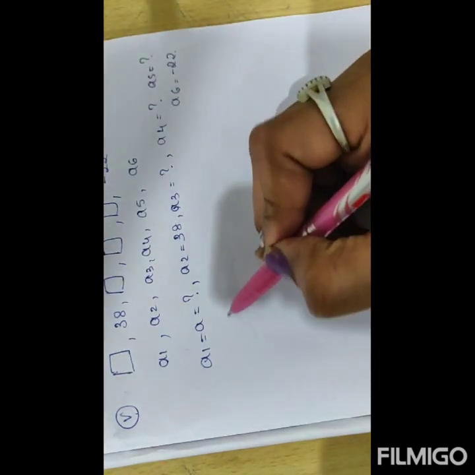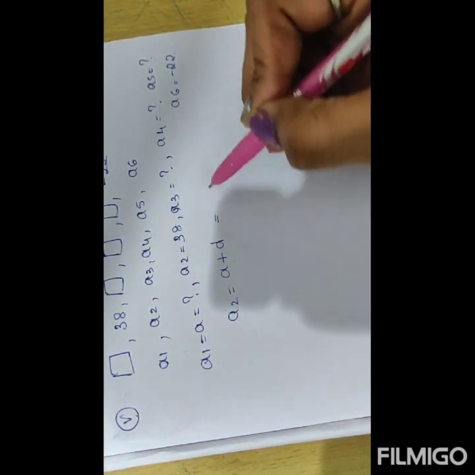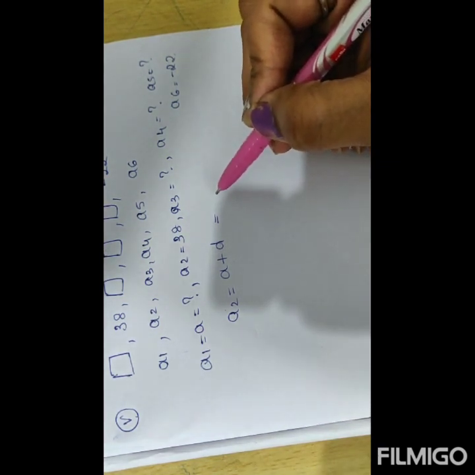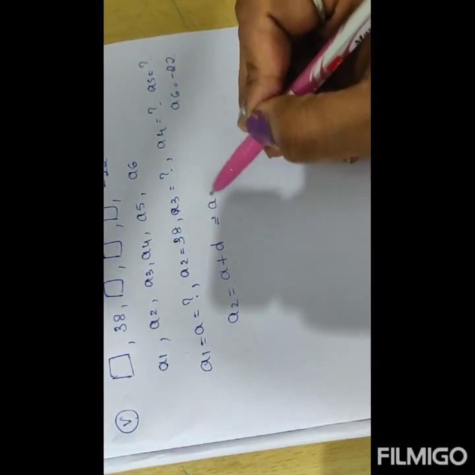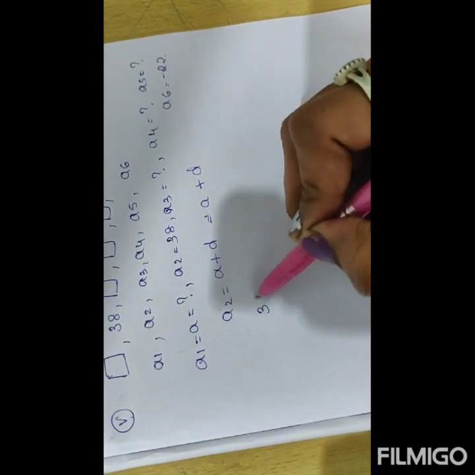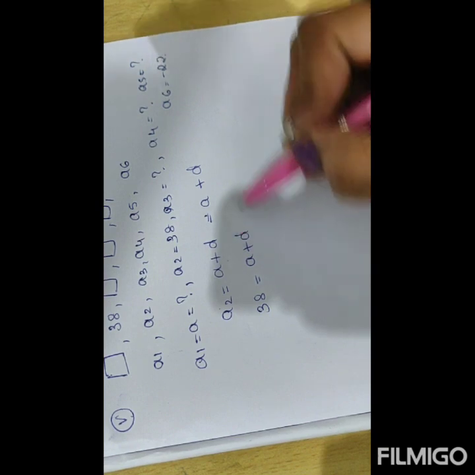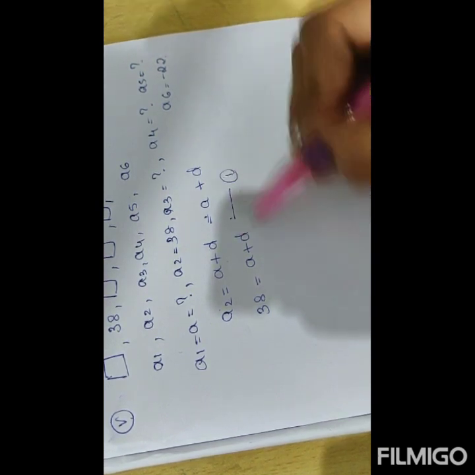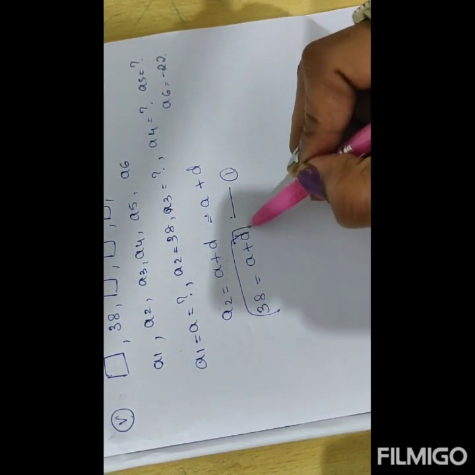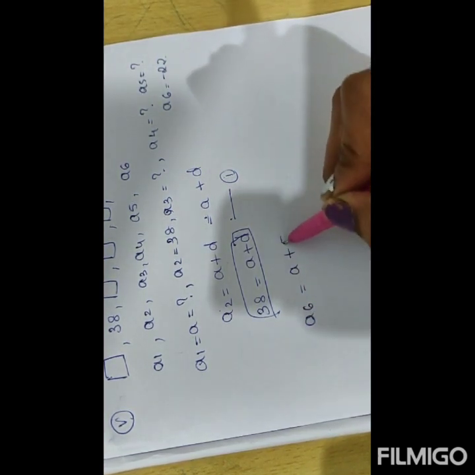So we know that a2 can be written as a plus d. a is the same, d is also the same. a2 is 38, so 38 is equal to a plus d. So it will be equation 1. So a6 can be written as a plus 5d.